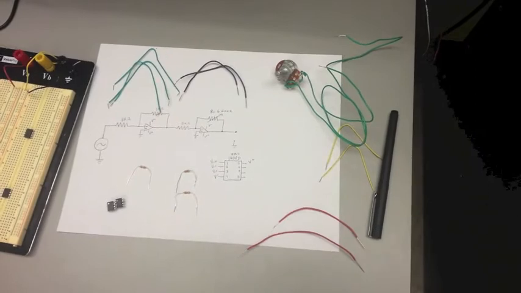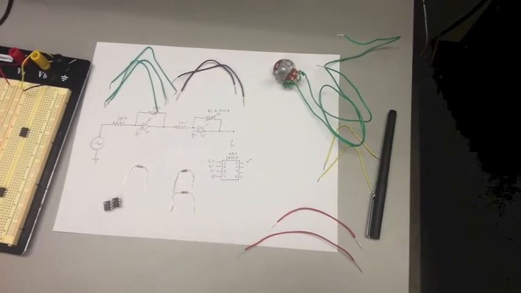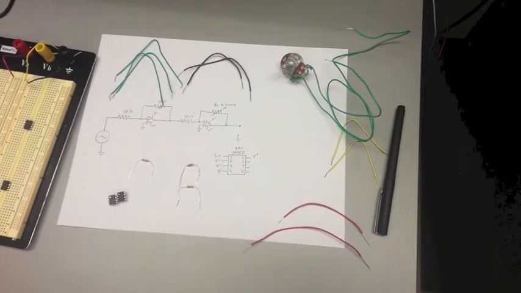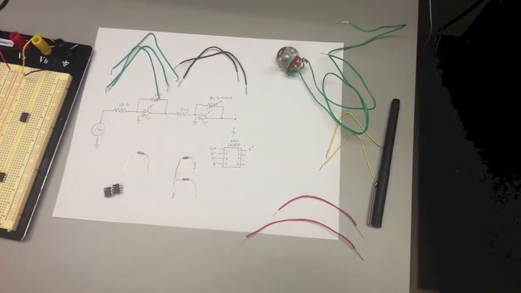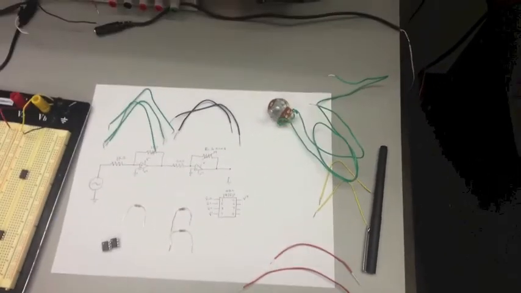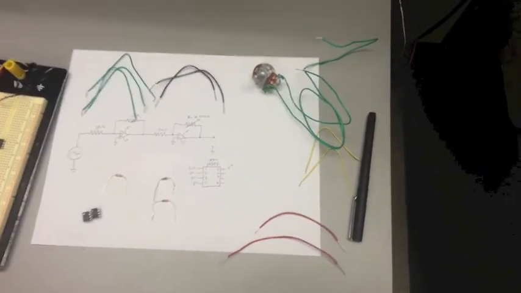Now we will go into the design process. Here's everything you'll need. You'll need wires, two 1458D op amps, a 5 k ohm resistor, two 1 k ohm resistors, a potentiometer, and input and output audio cables.